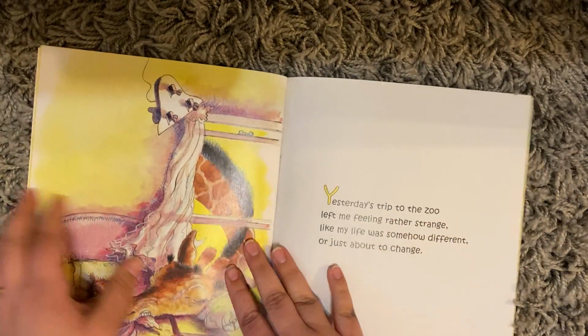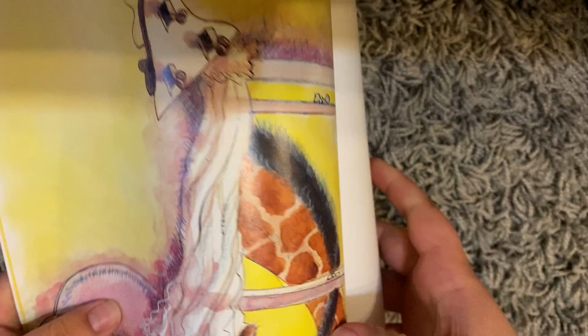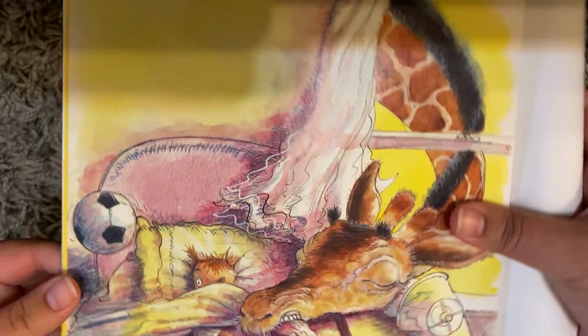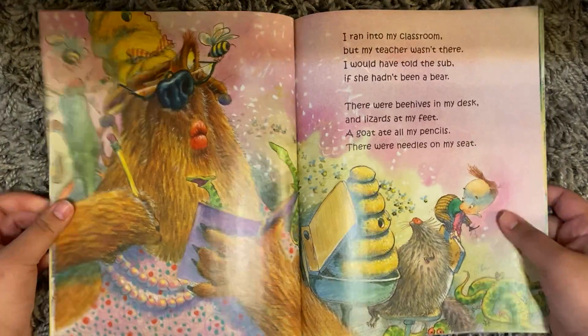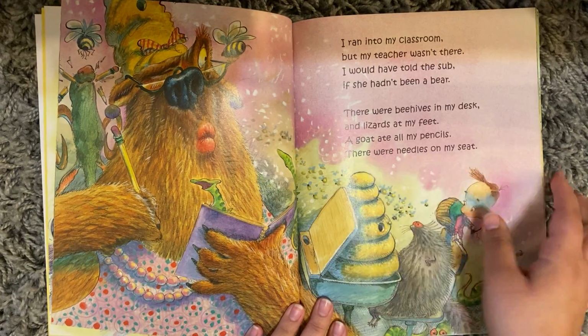First off, in the beginning, like the giraffe, what is that, the mane? How much texture is added to it. Moving on, the illustrations are so awesome in this whole book. How much texture we have in the fur.